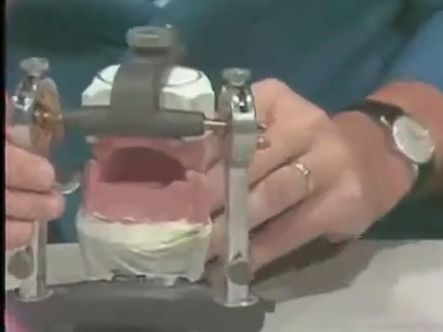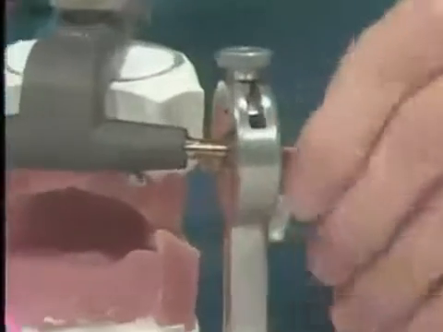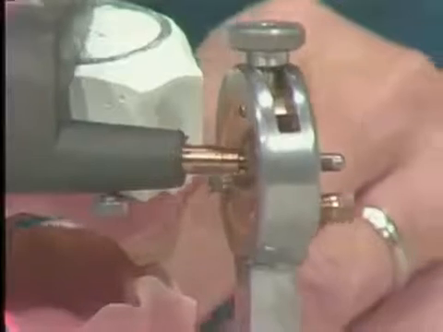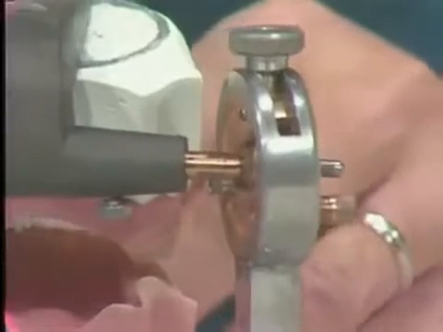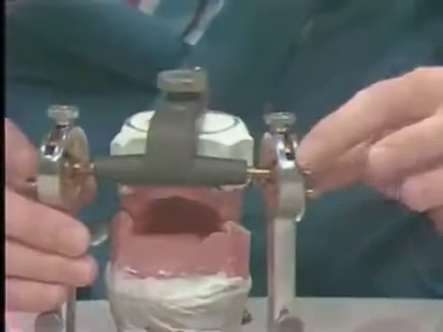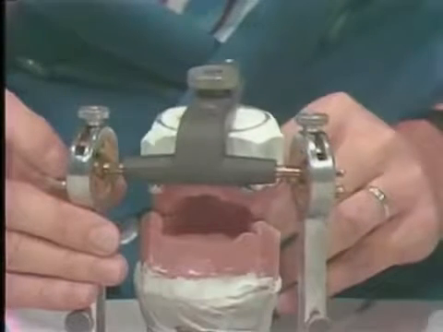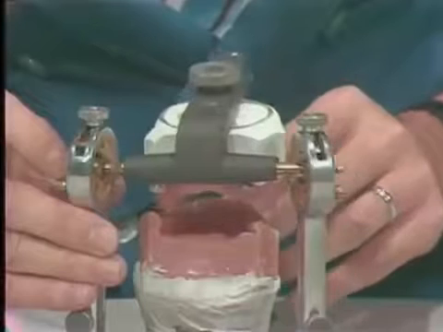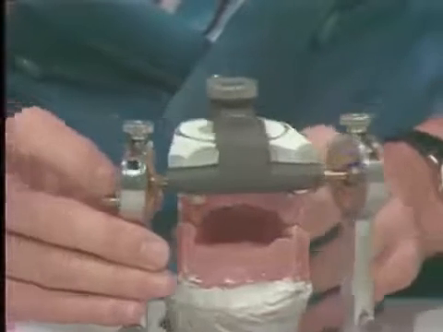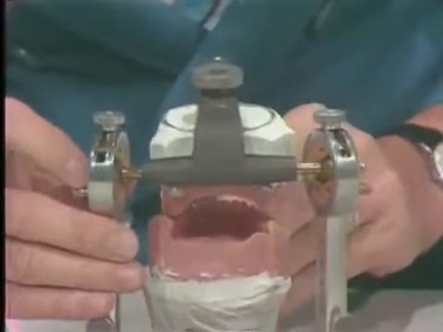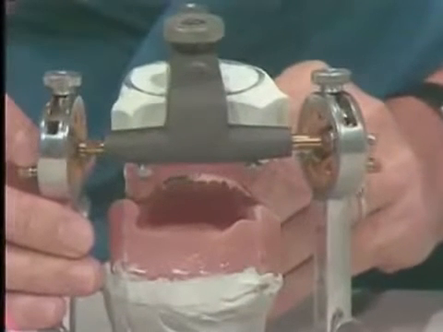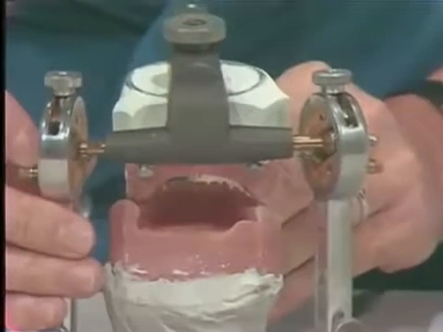And if you watch very closely in this area as I move the articulator, we can actually see the amount of Bennett movement. See, there's a shifting. As the ball goes into the condylar element, you actually can see the sideways movement that occurs. Now, if we go into left working in this area, the upper member then moves to your right.